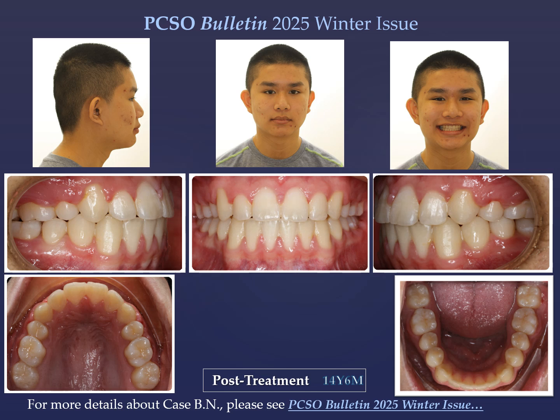These final records indicate that there was correction of the functional shift, of the maxillary crowding, the mandibular spacing, and of the incisal display. There was an improved smile arc, improved dental midlines, and an overall facial harmony was achieved.